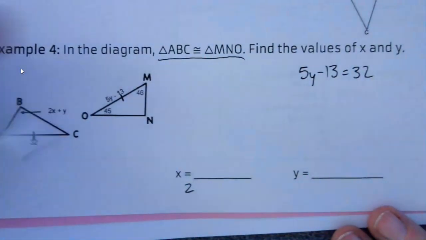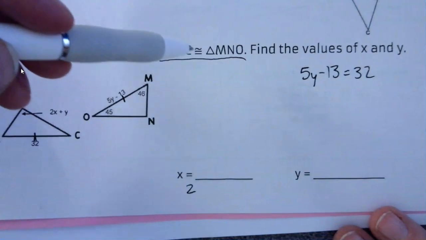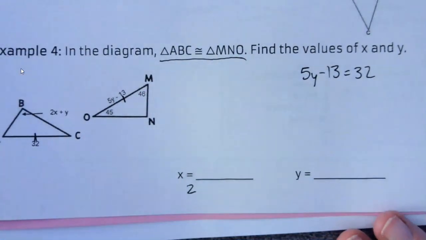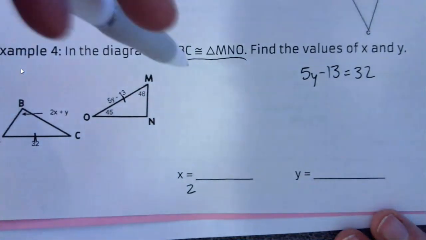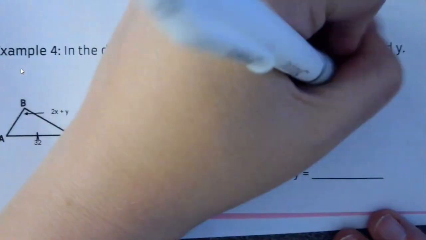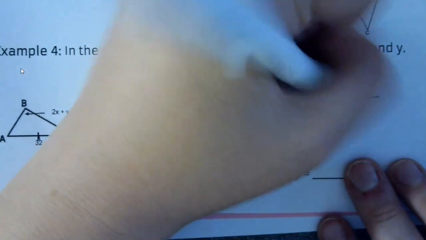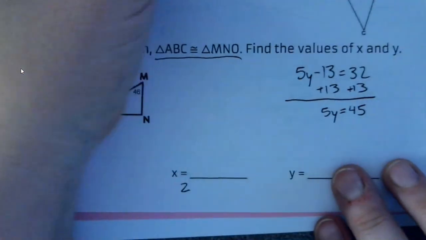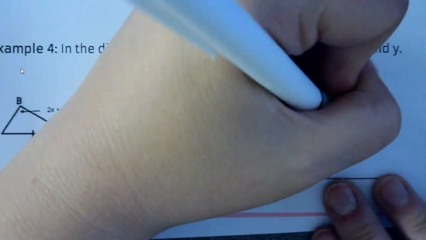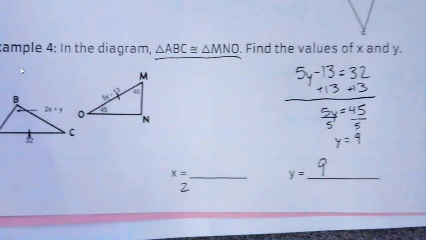How did I know that? Because the congruent statement says they are congruent. That's how. Because they're not marked, but the congruent statement tells us that. So we're going to add 13 on both sides. And we got 45, and we've got 5y. So we're going to divide by 5 on both sides. So y is going to be 9.